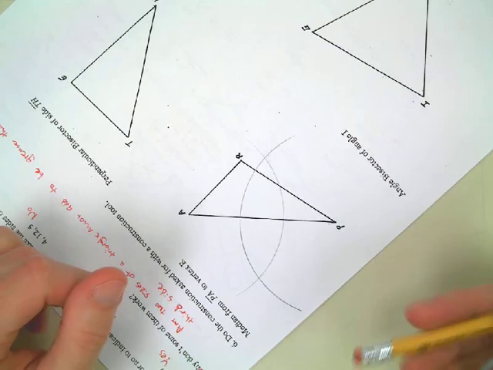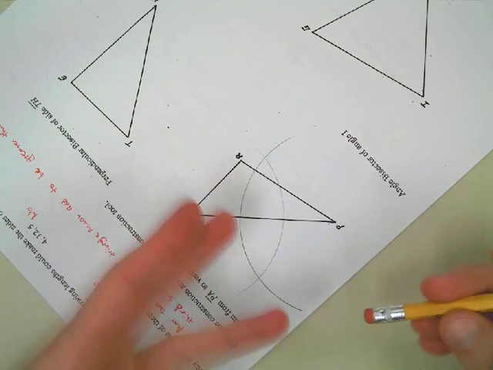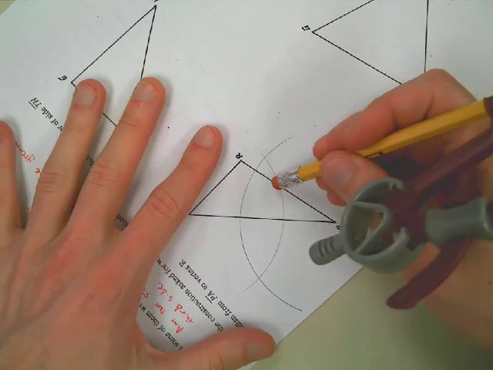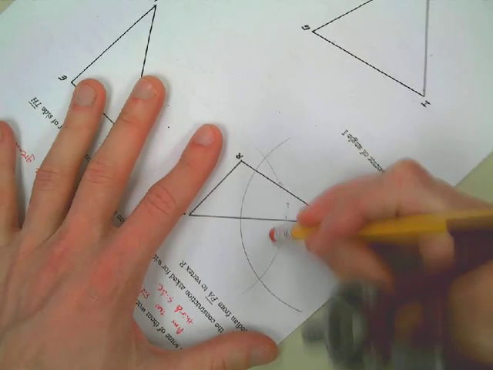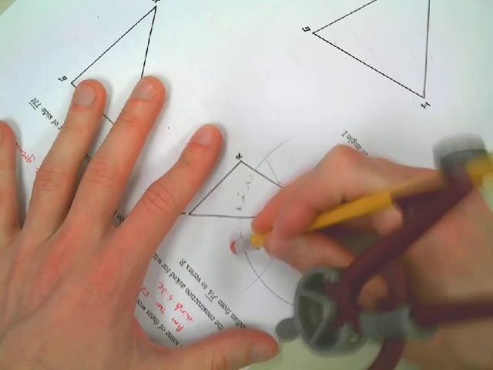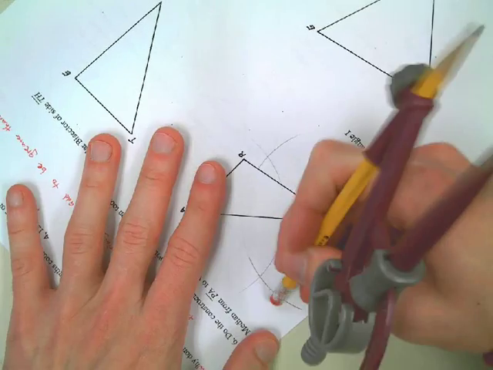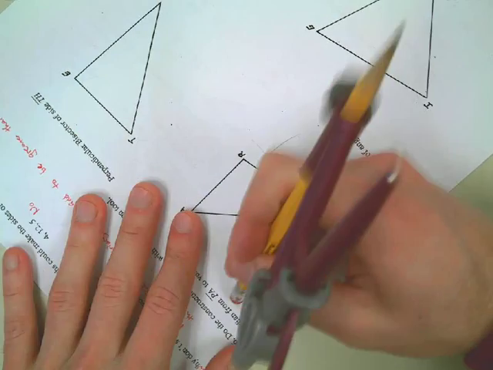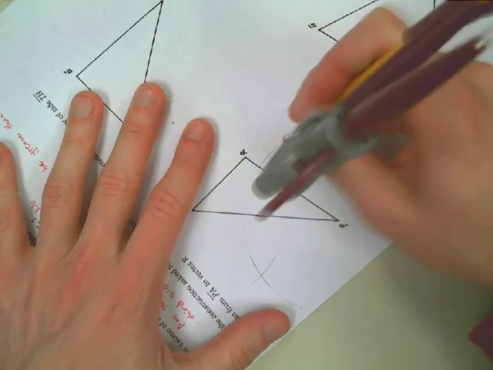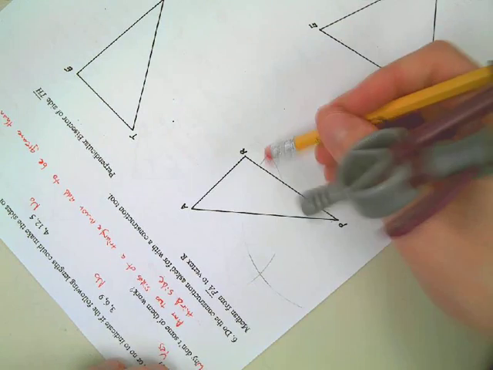If you don't like having this huge picture on your construction, you can erase away some of the marks, but just leave the places where the two things intersect. You can erase back some of it if you want to, but leave the intersection points.